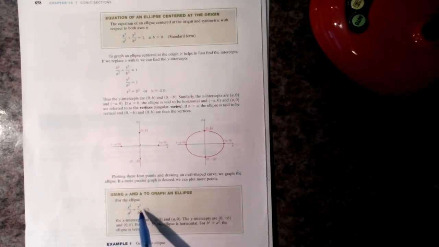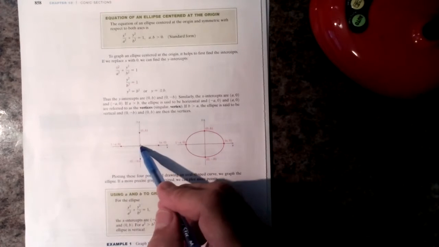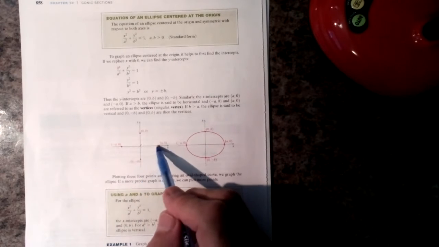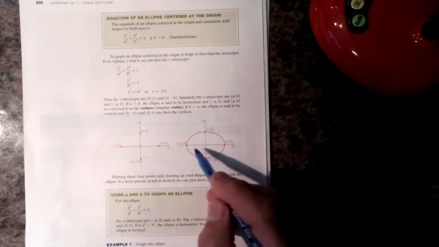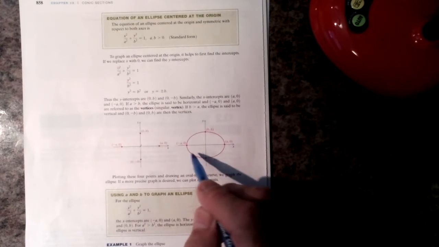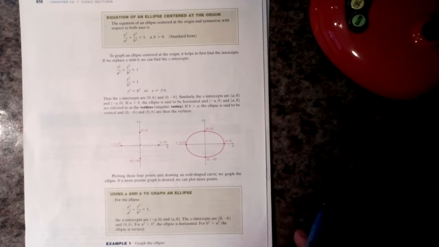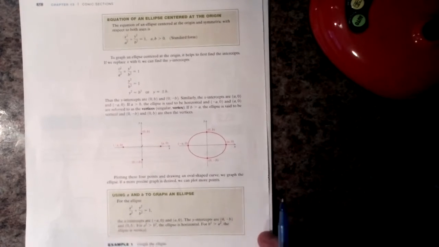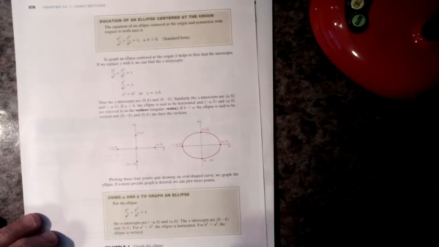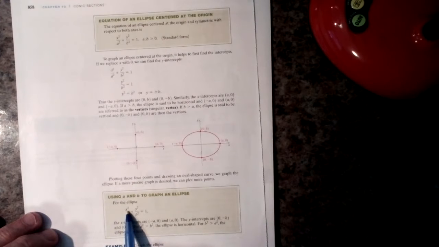B is under y. B is what you pick on the y-axis. So that gives you 4 points, and when you connect these 4 points, that would be the graph of your ellipse. So this is a special case of the ellipse where the center is at 0, 0.